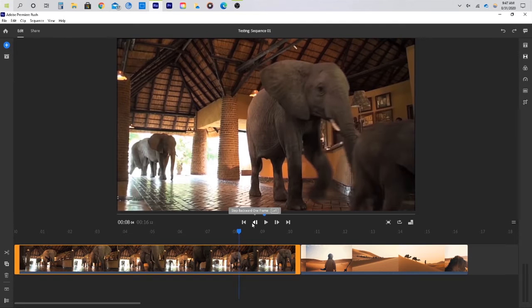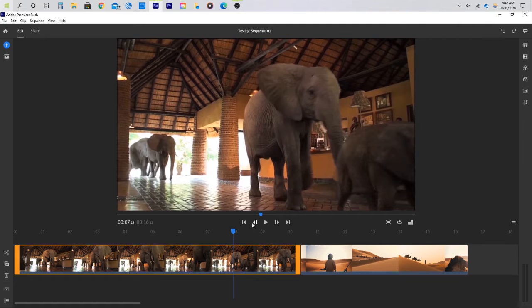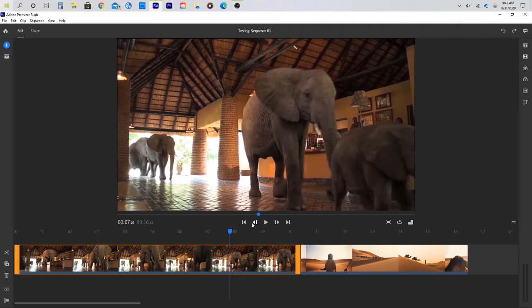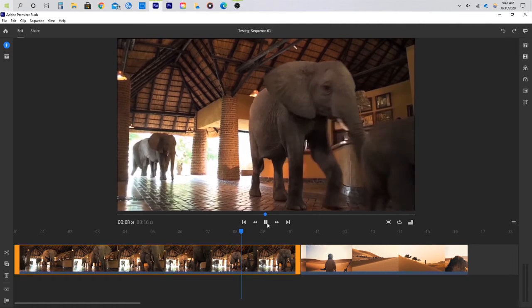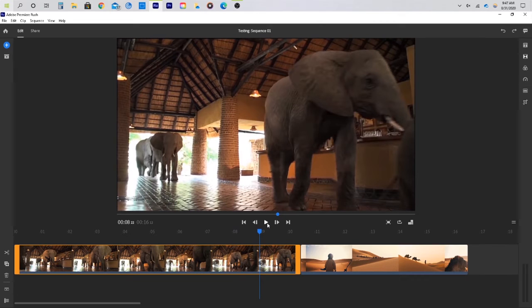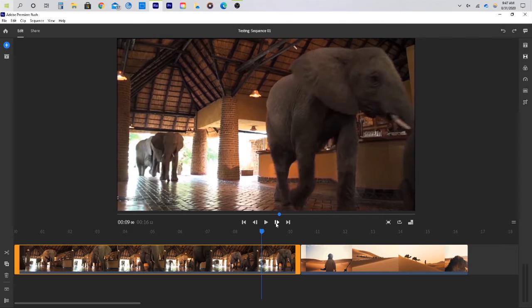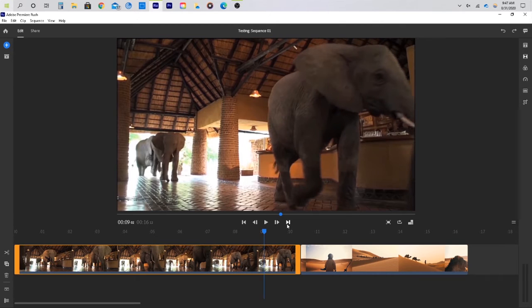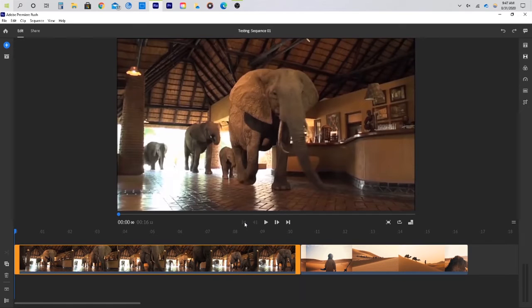The next button is a step back 1 frame. So this is just rewinding 1 frame at a time. The play and pause button, which you can also use your spacebar on your keyboard. Going forward 1 frame, and going forward 1 edit point.